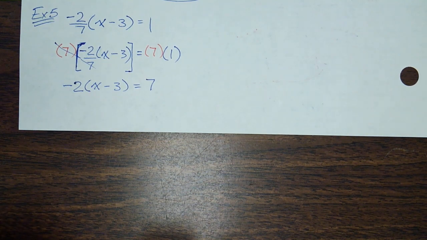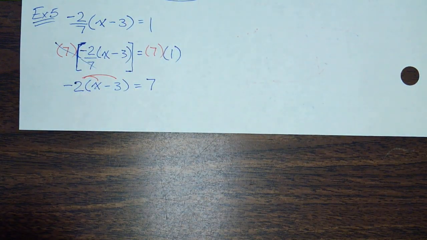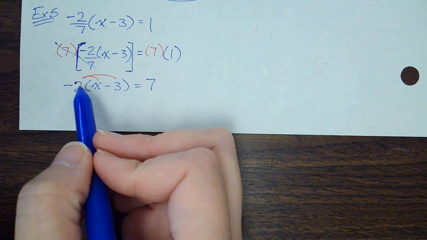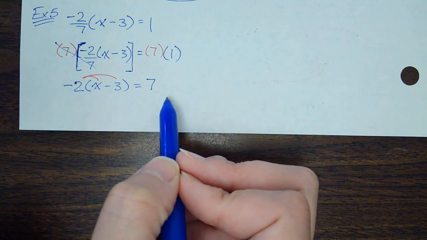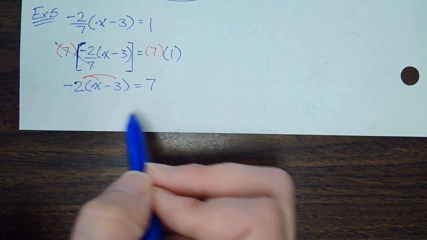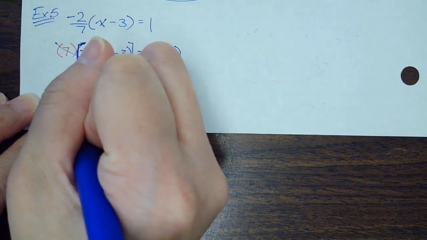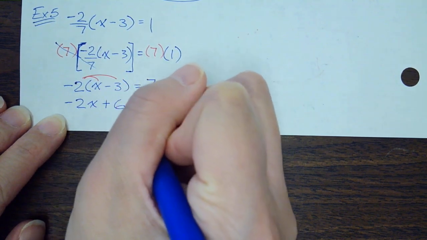Okay. Next step. There are two options for your next step. What's one option for my next step? Distribute. Yeah, I like the distribute way. The other option is inverse strategy. So I could divide the negative 2 over. But then I get back into the fraction, which I don't want. So I'll distribute first. So negative 2x, negative 2 times negative 3, you get positive 6.